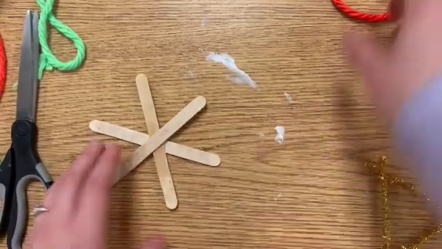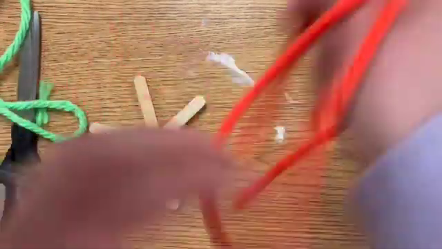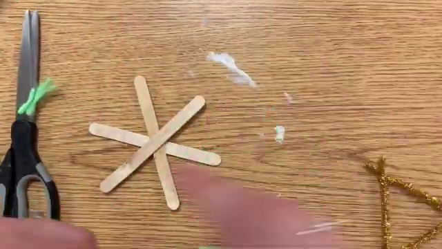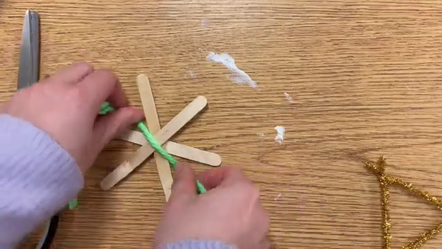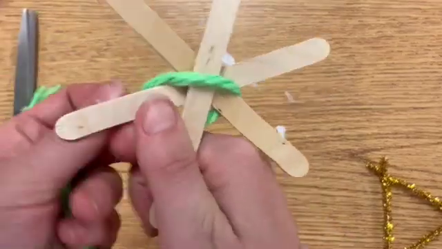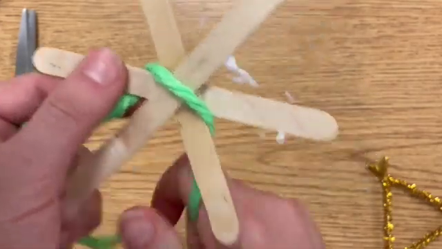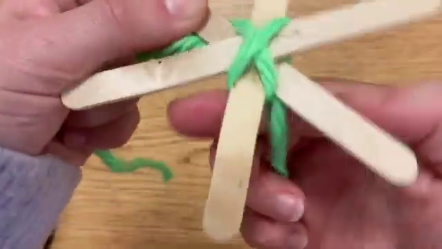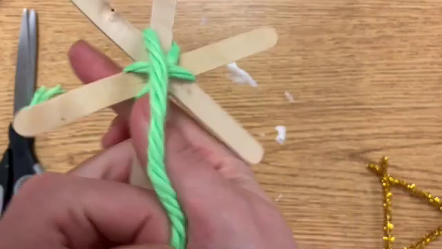Now, if I had a different shape, I might want to be a little bit more thoughtful about how I'm wrapping my yarn. So if I had a star shape, I might just wrap it through all of the spaces until it looks like it's been tied together.